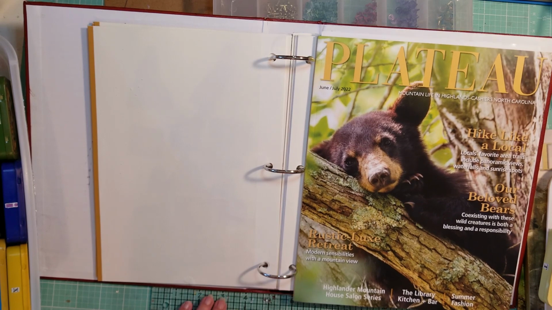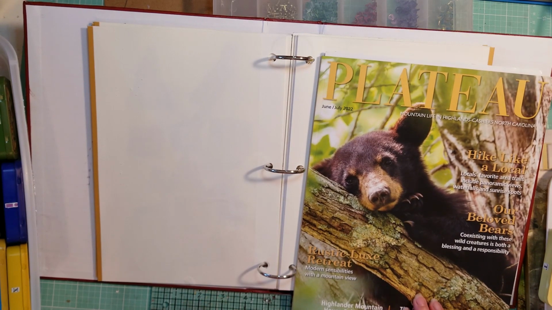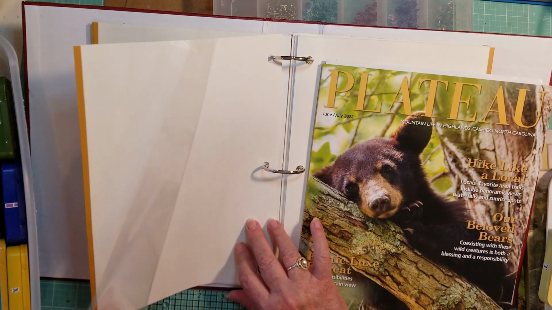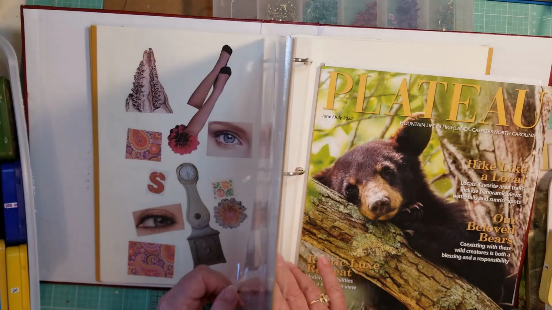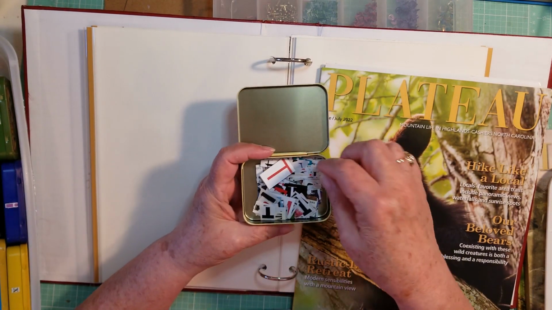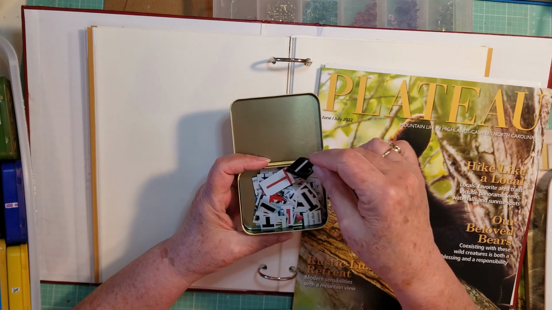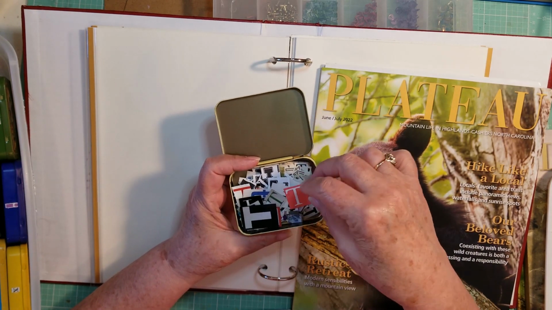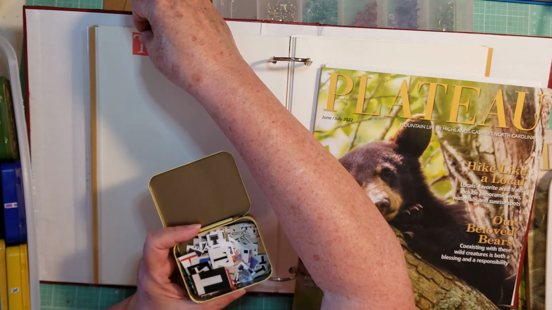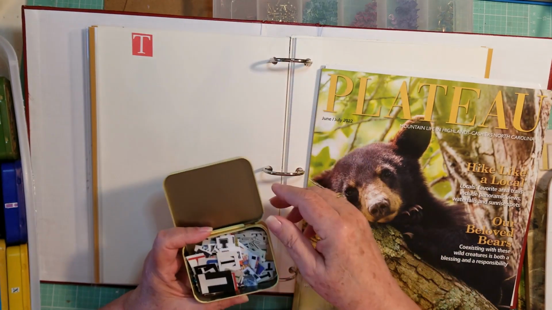I think I need to put a little ledge here of some kind, but I want to put the word theme on the top of my page. So I'm going to look for some letters in my ransom note lettering boxes.